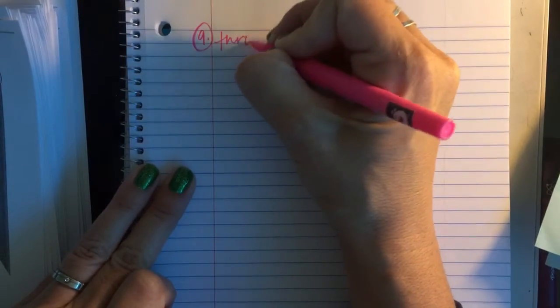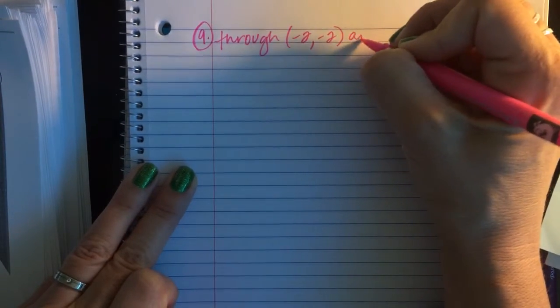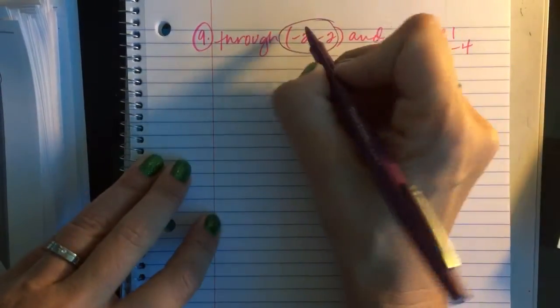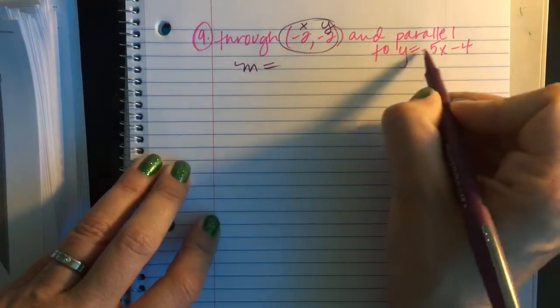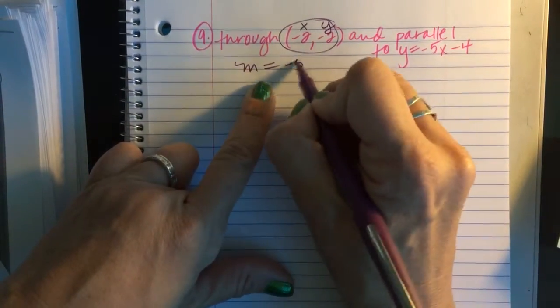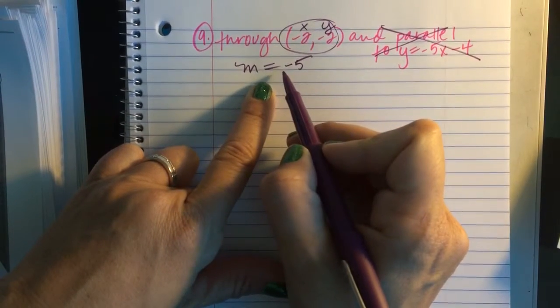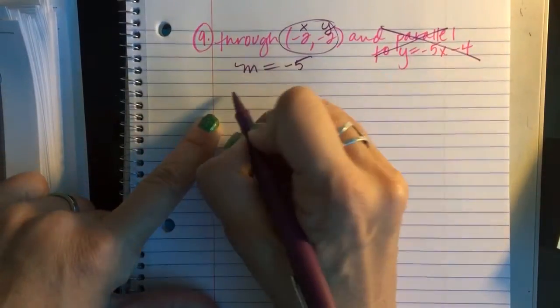The line goes through point (-2, -2), and we're told that it's parallel to y equals -5x minus 4. Parallel lines have the same slope, so in order to write this equation, I'm going to use this as an x and y. And again, parallel lines have the same slope, so the only piece of information I need out of here is just to grab that slope. So now I've got what I need out of this. And the object of the game is to put it into y equals mx plus b, which we practiced yesterday. So I'm going to solve for b.